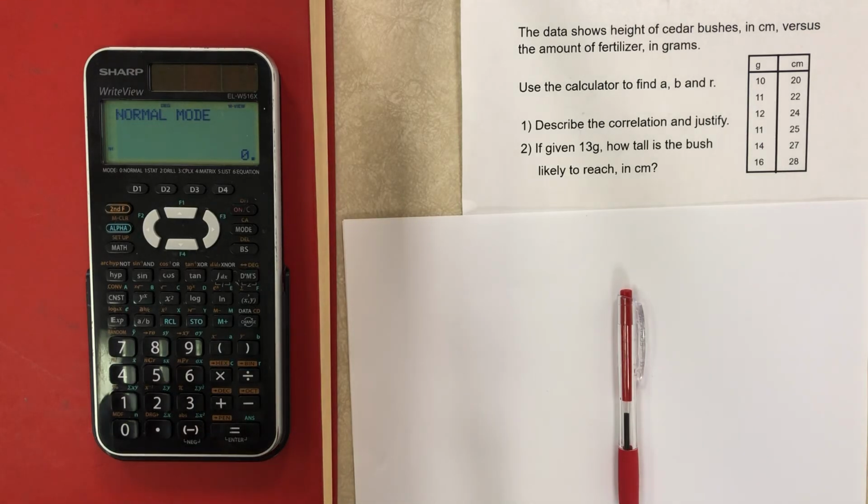This is a short video to show how to use the Sharp EL-W516X calculator to enter some data so that we can find the correlation coefficient and the A and the B that we need for the equation.